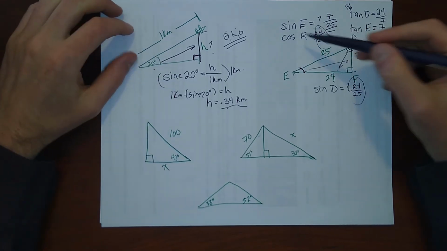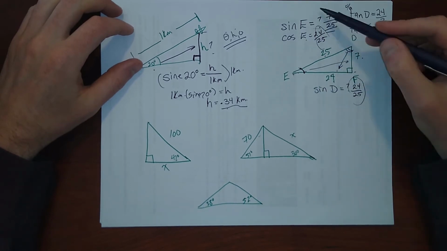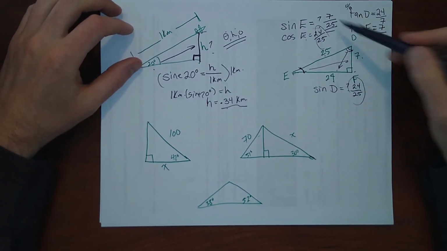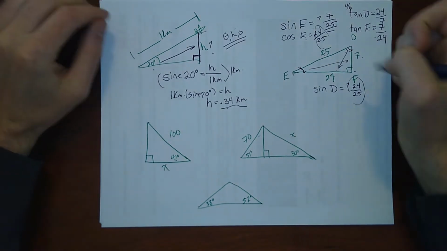Okay, so they might give you just a fill in the blank sort of thing like this, where they say sine of this angle equals question mark, and if you have the side lengths, well, you know it's going to be that ratio for that particular trig function.